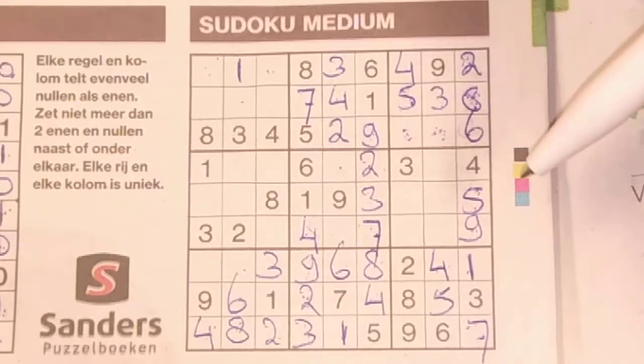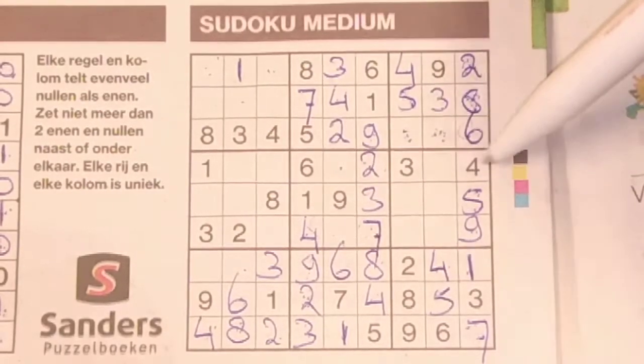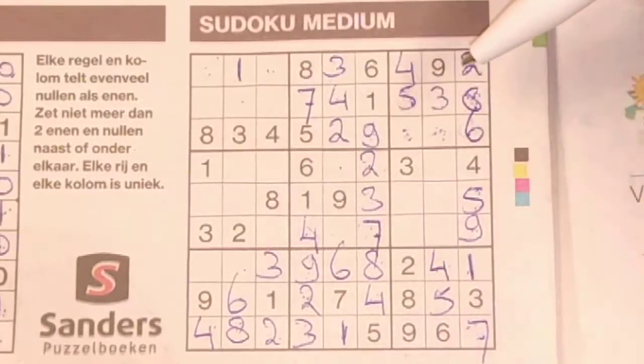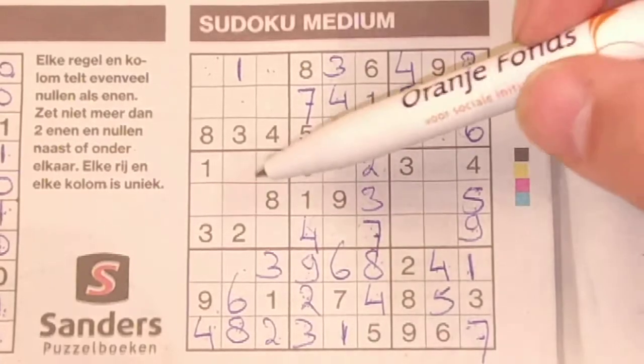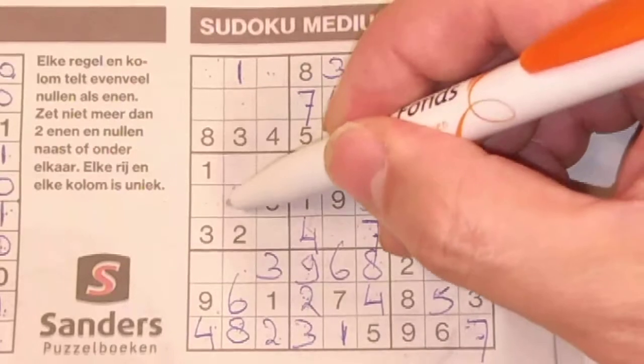How about the 4? Yes, 4 in this row, 4 in that row. So in the middle row, the only 2 places for a 4 should be here or there. But I see here 4. No 4 there. 4 should be here.